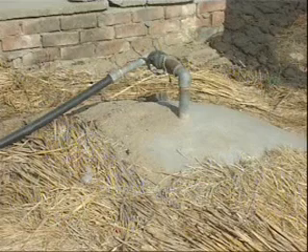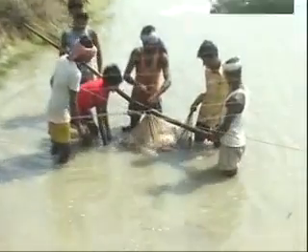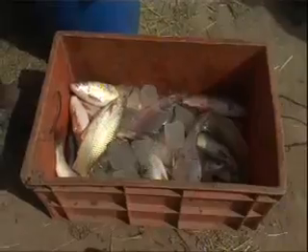I have been practicing organic farming for the last 3 years. I prepare organic compost as well as vermicompost myself. I have 2 biogas plants and I own 19 acres of land. Out of this, 6 acres are used for fishery, and my fish is purely organic because I never use any chemical.